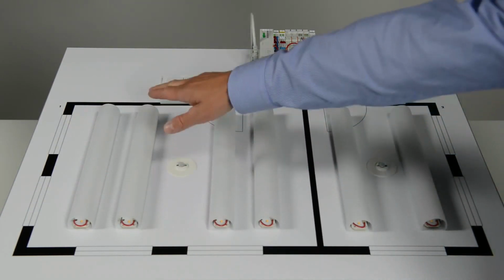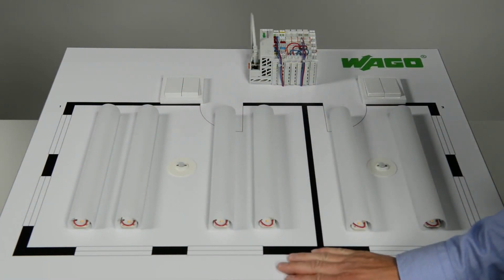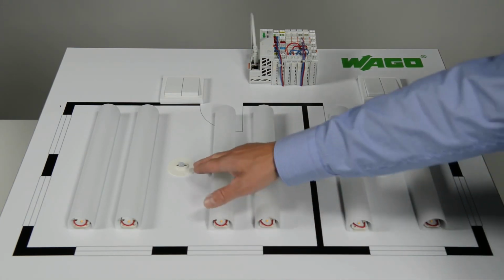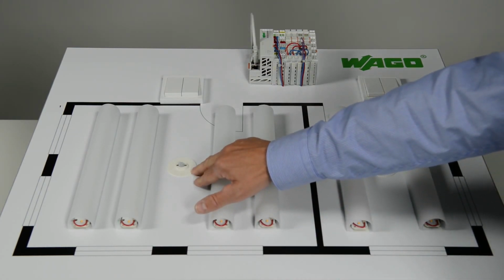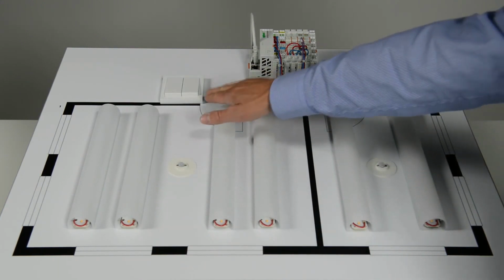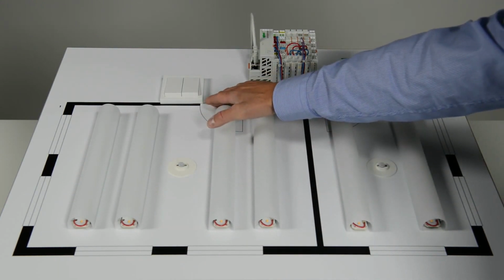First we have the LEDs, which are all controlled individually via the DALI electronic ballasts. We then have the DALI motion and brightness sensors, and here, behind each switch, is a DALI button interface with 4 channels, with 2 of these channels connected directly.